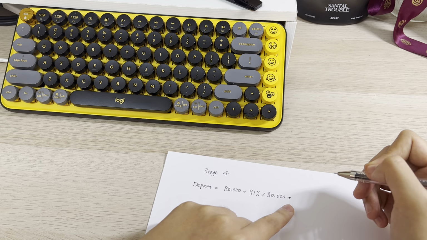First stage loan, which equals the second stage new deposit, because we already have the deposit of initial values here.